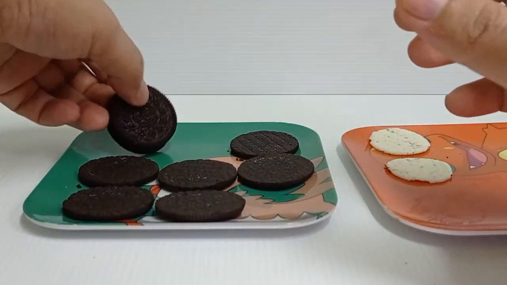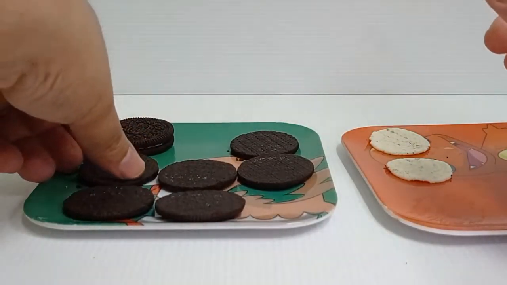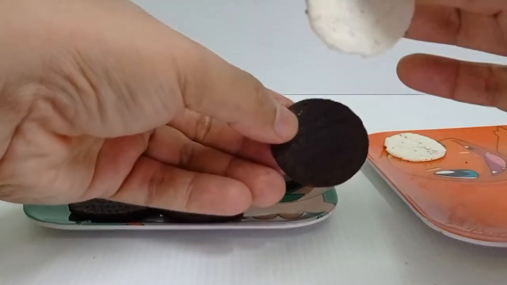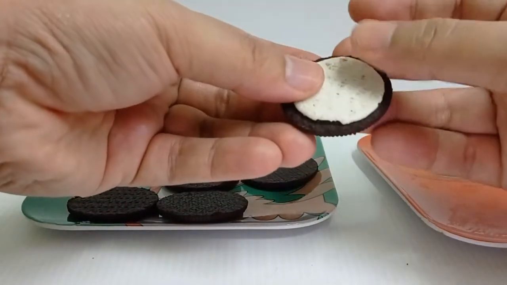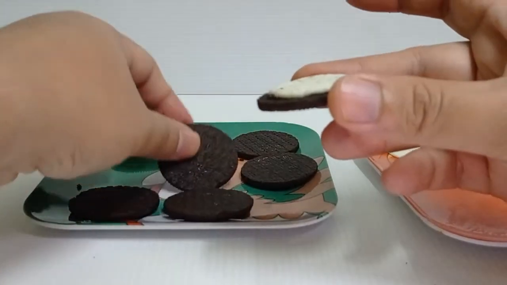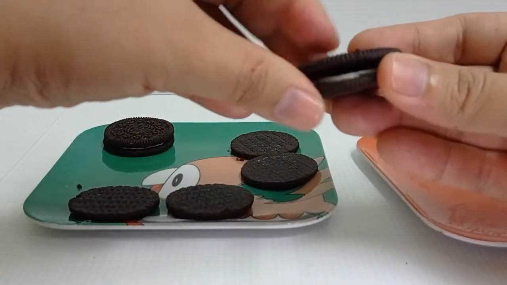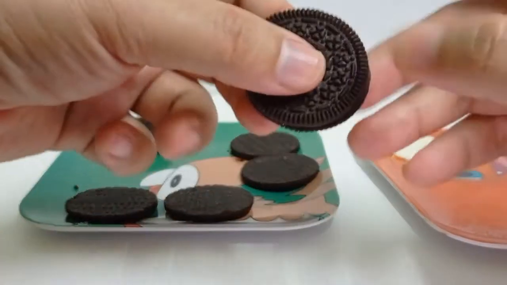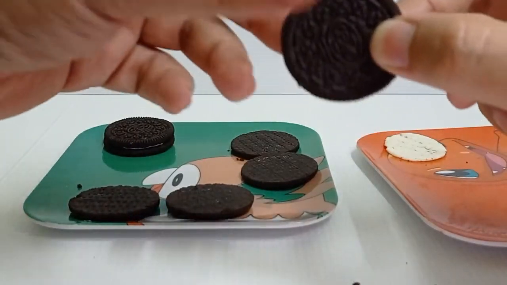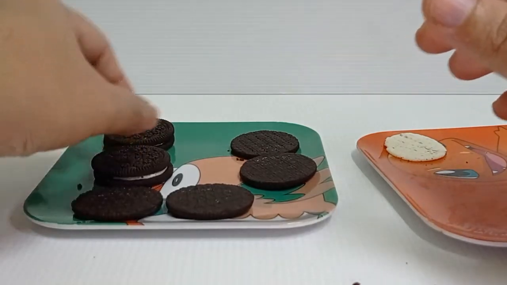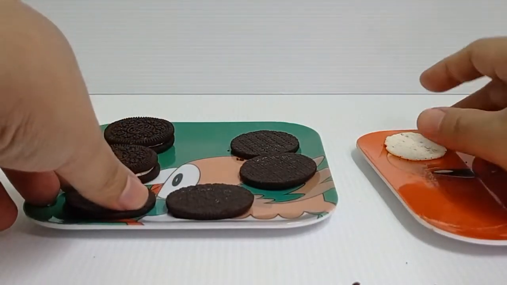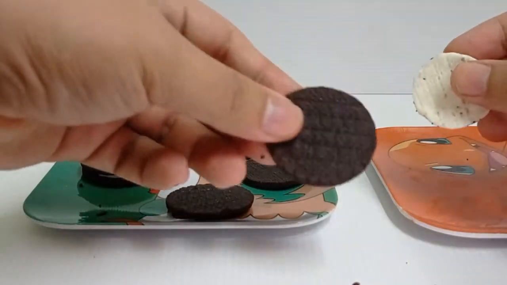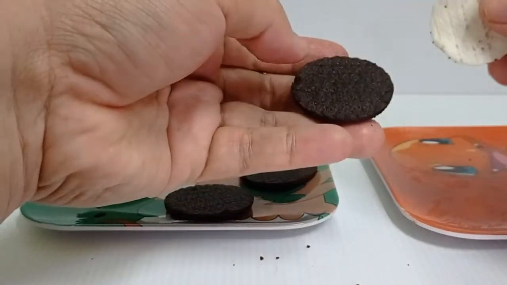All right. Next, another cookie, cream, put on top of it, and see, we have the second Oreo sandwich cookie. And then the third cream means that we can make the third Oreo sandwich cookie.